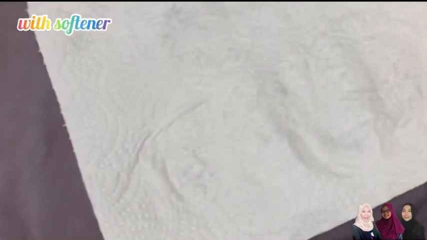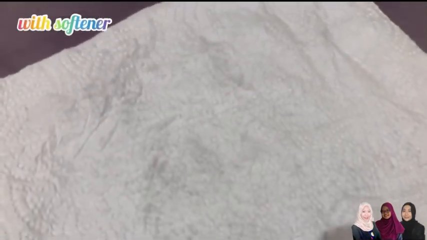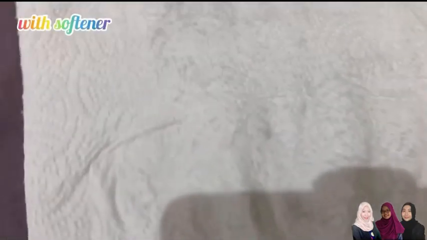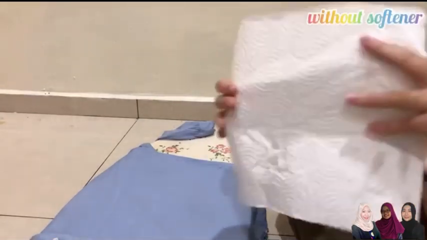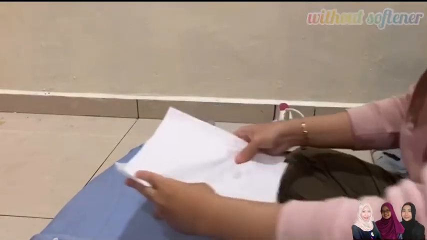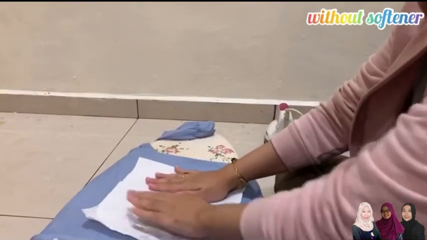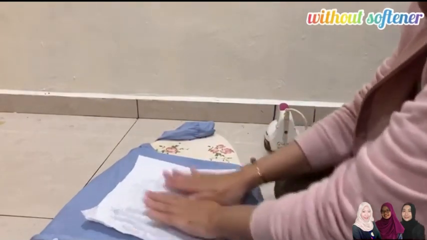There is less water absorbed by the tissue. The clothes without the softener are more wet after rinse and spin, so they need more time to dry. There is more water absorbed by the tissue.